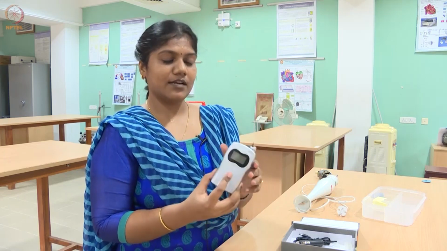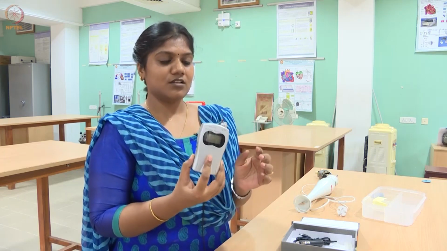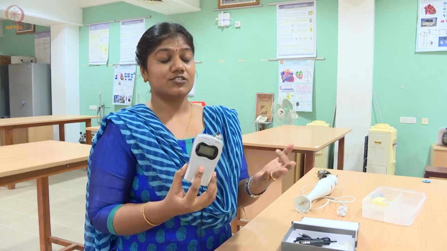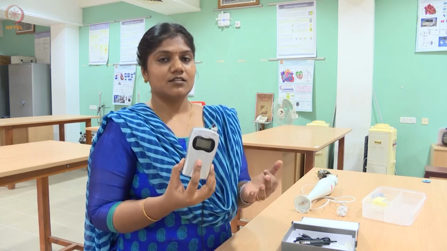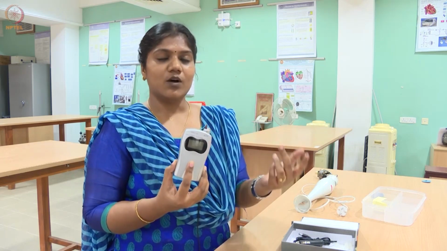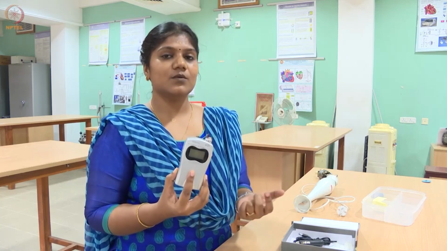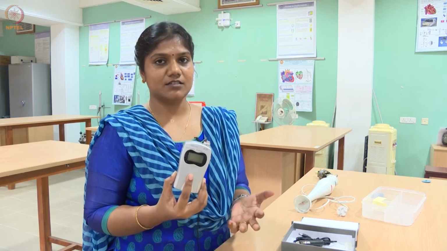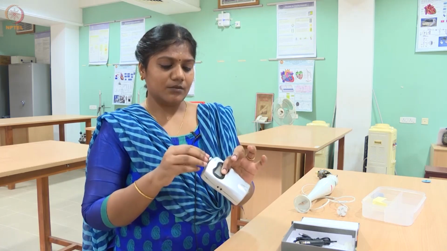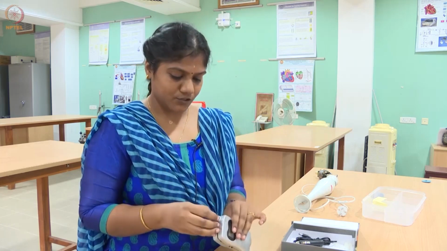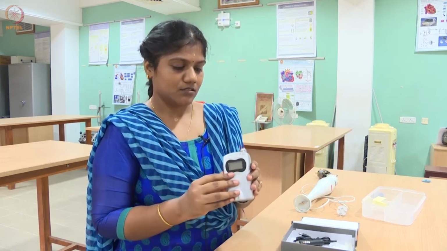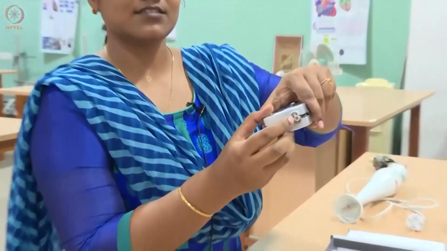So let us now look at the product as such. You will be able to see there are actually 3 methods by which this breath analysis can be done: one being semiconductor based, fuel cell based, and the other one being IR, that is infrared testing. Here they are going to use a very simple sensor. I'll show you the sensor. So you can see this is a sensor.